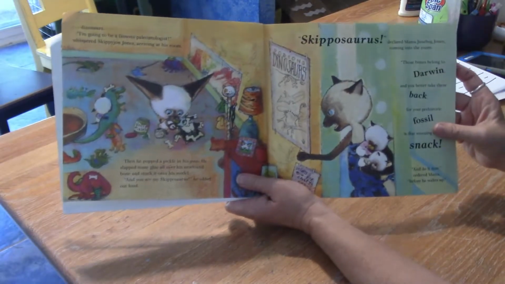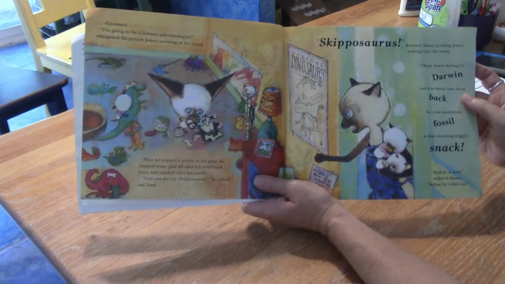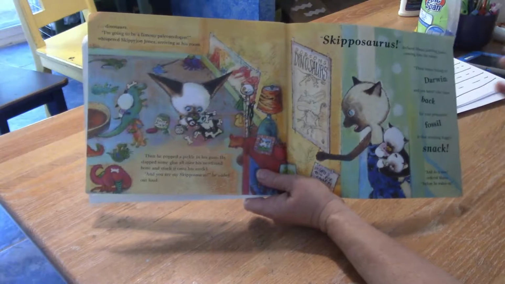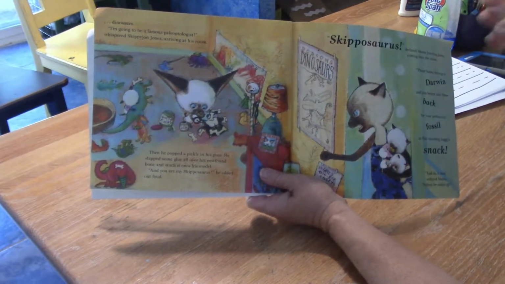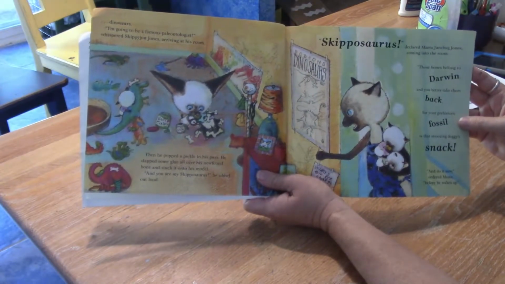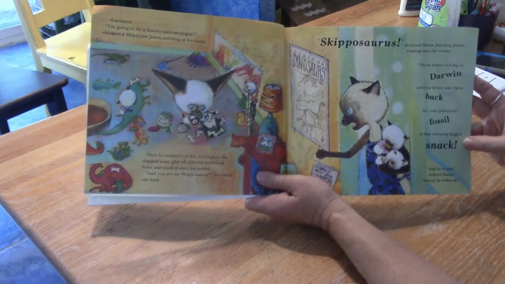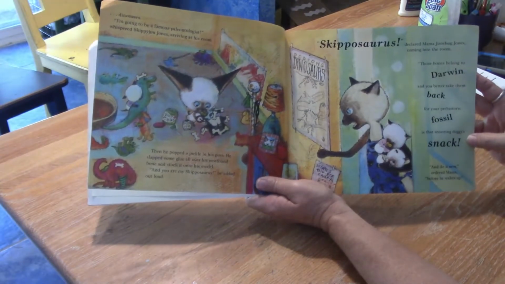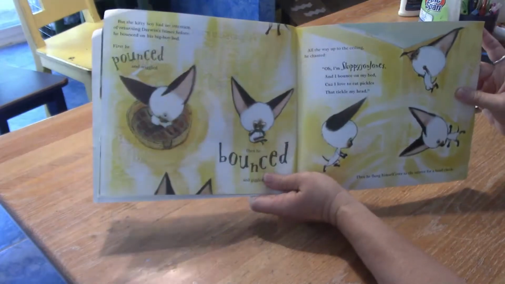"Skippysaurus!" declared Mama Junebug Jones, coming into the room. "Those bones belong to Darwin. You'd better take them back. For your prehistoric fossil is that snoozing dog's snack. And do it now," ordered Mama, "before he wakes up."